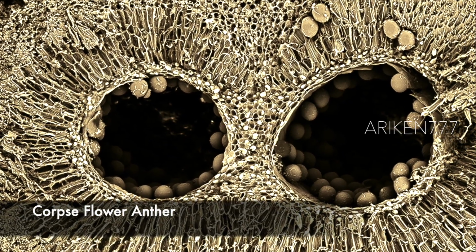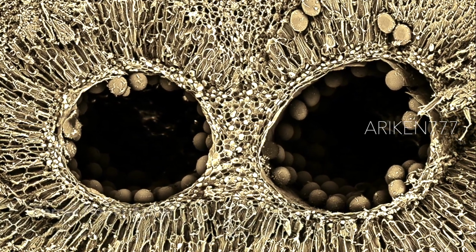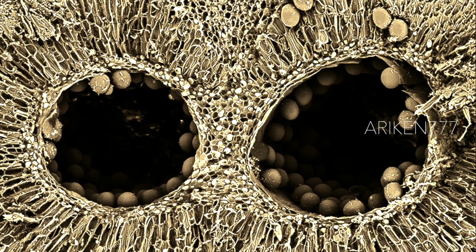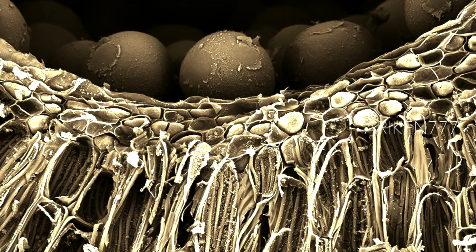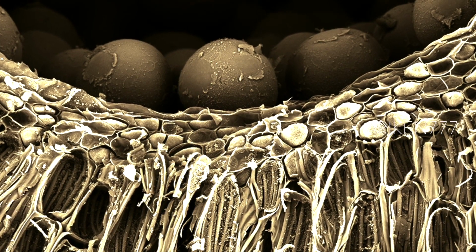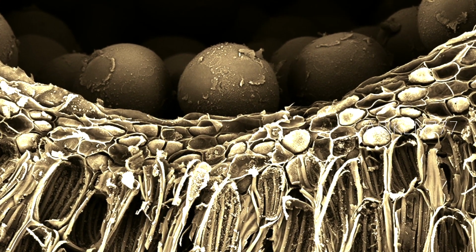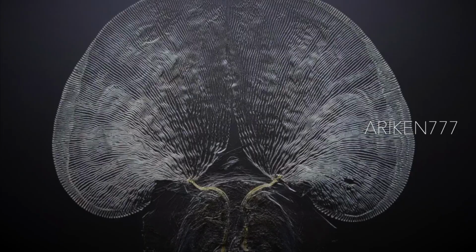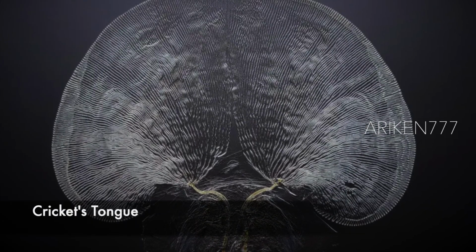Anther of Titan arum or corpse flower, showing the locule, the cavity where the pollen is located. The Titan arum is a flowering plant that has the largest unbranched inflorescence in the world and smells of rotting flesh. A cricket's tongue.